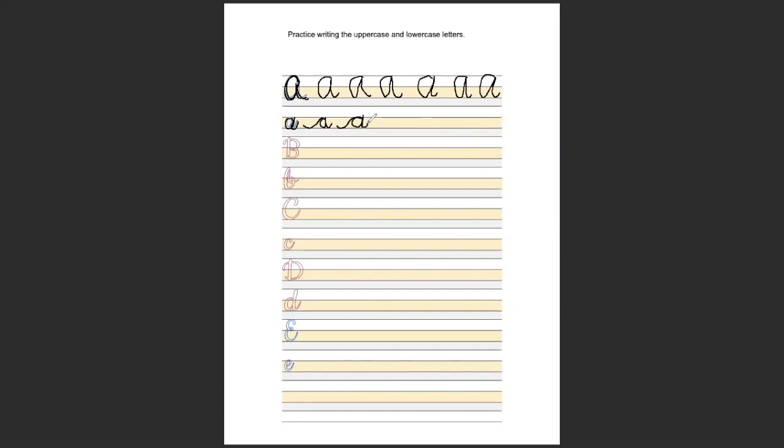Something that you can do is put parchment paper on top of the letter worksheet that I gave you. Or sometimes your mom and dad might have clear plastic folders, and then you can use a dry erase marker to write on top of the letter worksheet. That way you can keep practicing. I'm going to keep writing until I finish the line.